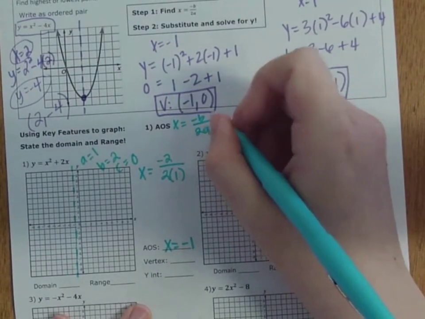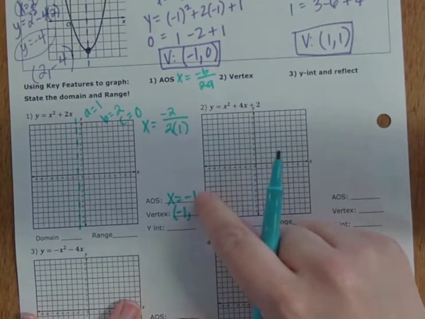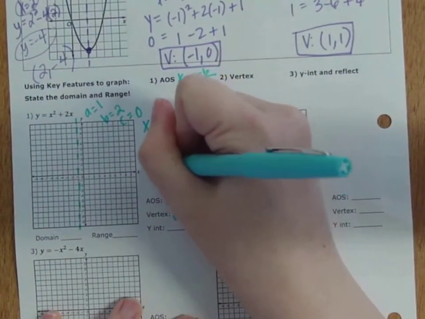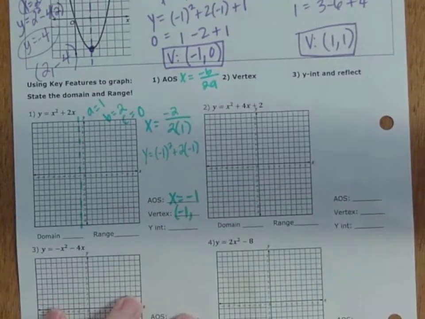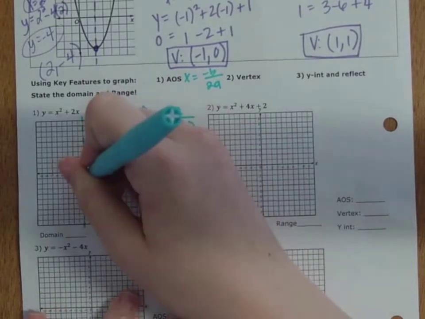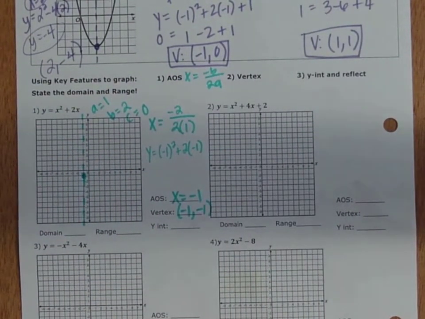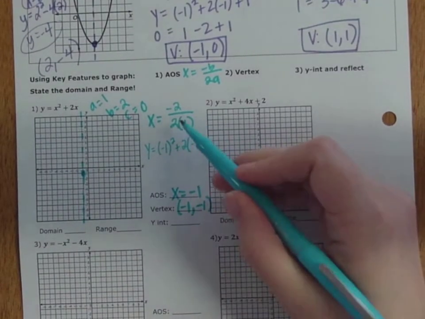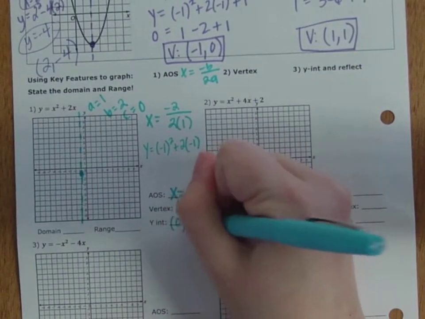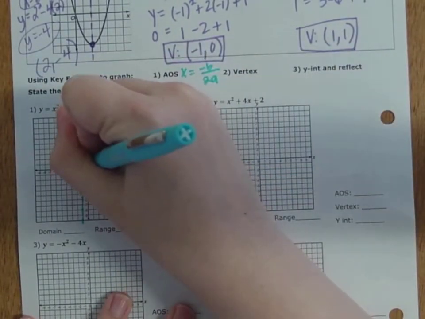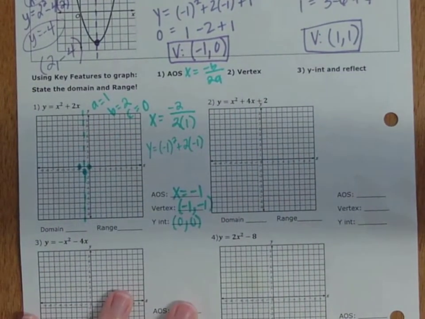We plug it in to get the y value of our vertex, because remember, the x value of our vertex happens at the axis of symmetry. So y equals negative 1 squared plus 2 times negative 1. Negative 1. So I make a point at (-1, -1). What is my y-intercept? 0, because if I plug in 0 for x, 0 plus 0 is 0, so my y-intercept happens at the origin. And you can reflect that over the axis of symmetry, and now we have 3 points.